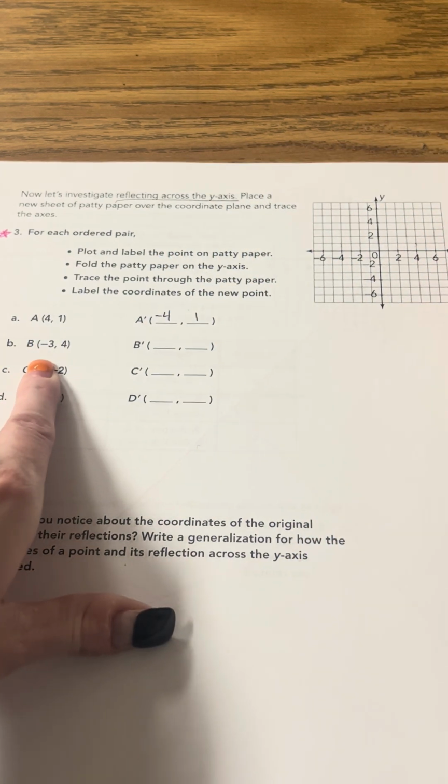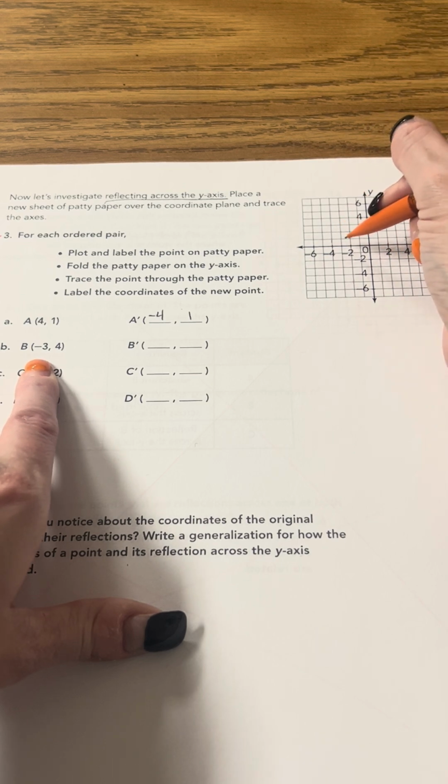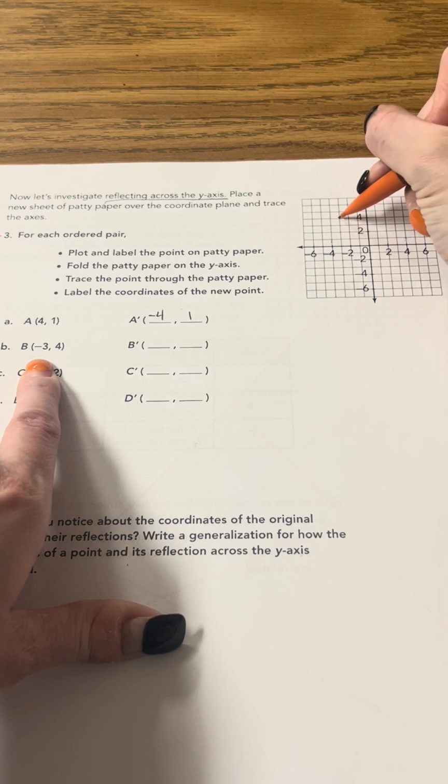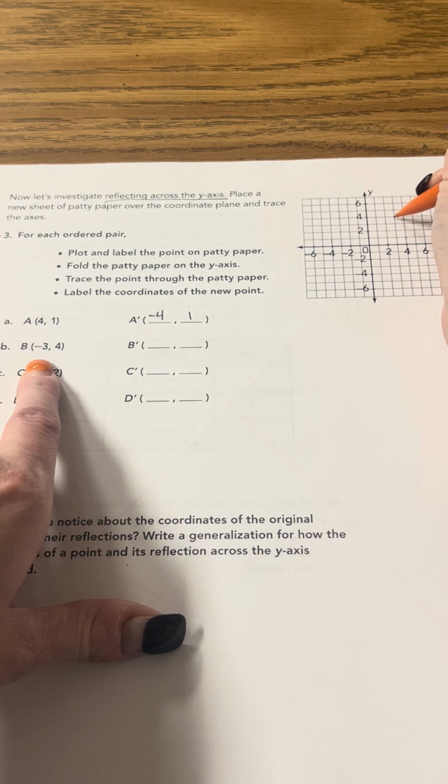Okay. Looking at the next one, we have negative 3, positive 4, and we're going to reflect across the y-axis again. So then the x changes, but the y stays the same.